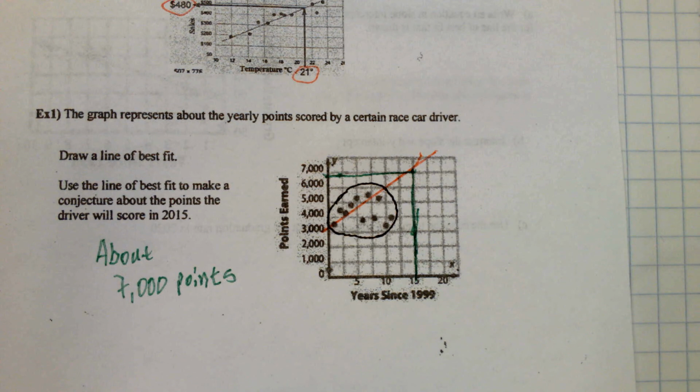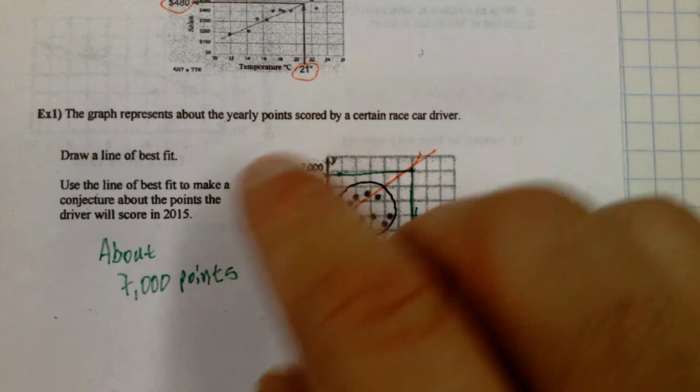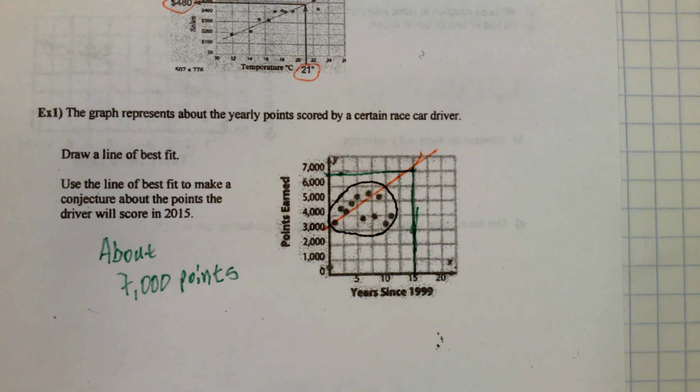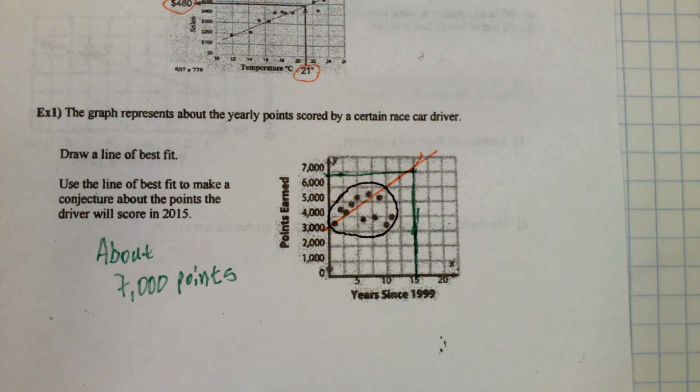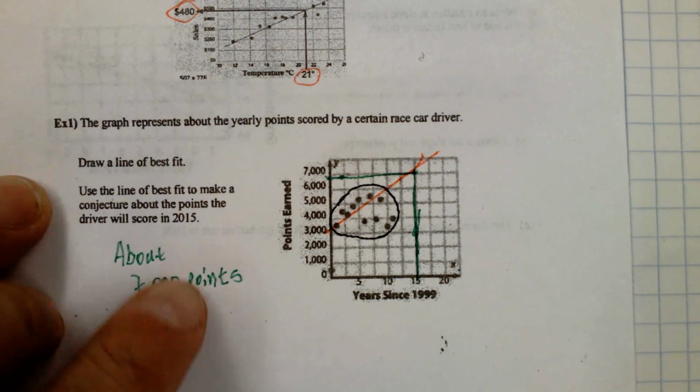Okay, this is just a prediction. All right, any questions? And yours may be a little different. If your line's slightly different from mine, maybe it is 6,500, if you're in between either of the marks. It just depends. But you should be close to me. It's imprecise because we don't all have the same exact line. All right. Let's move on to example number 2.